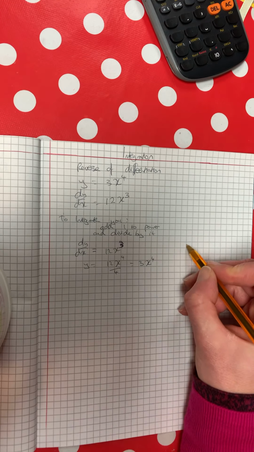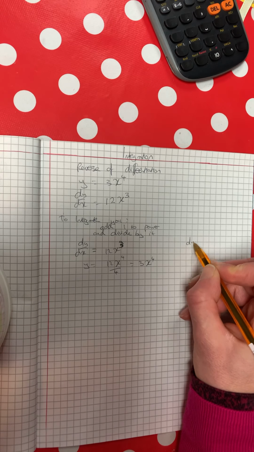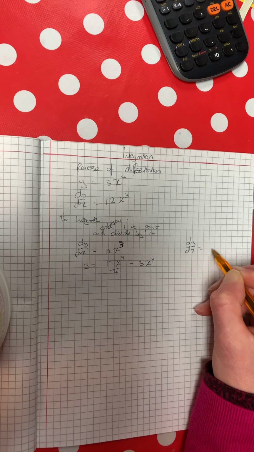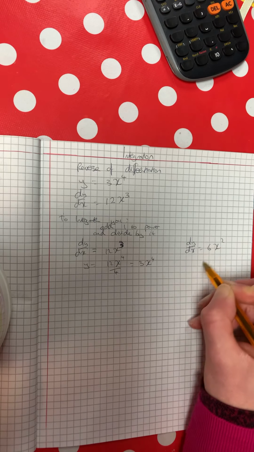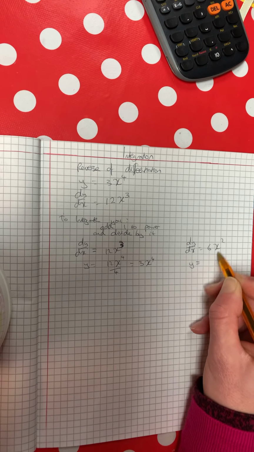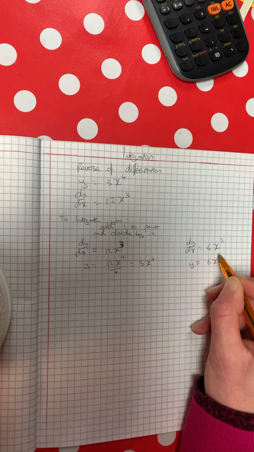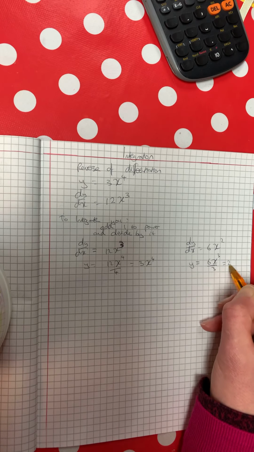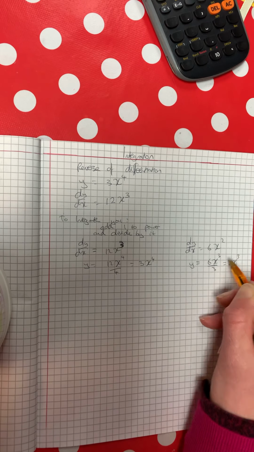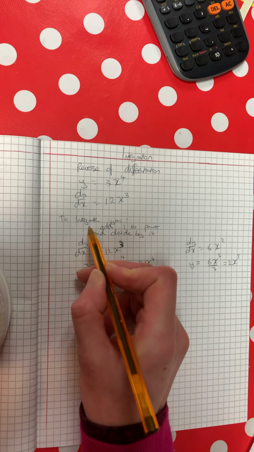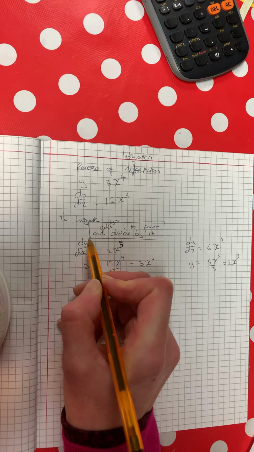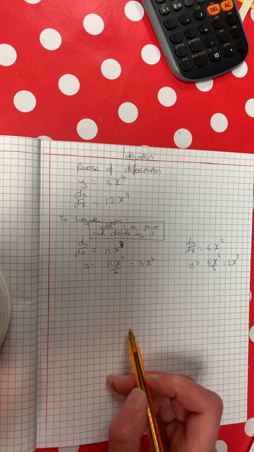So we'll try that one more time over here. If you had 6x squared and you wanted to go backwards, you add 1 to the power and divide by it. So integration: add 1 to the power and divide by it. That's the main rule that you have to make sure you know.